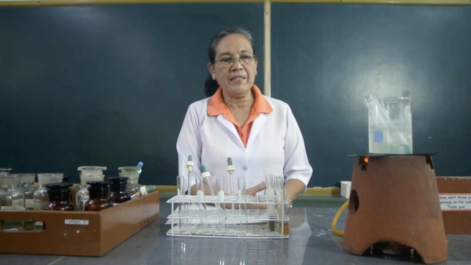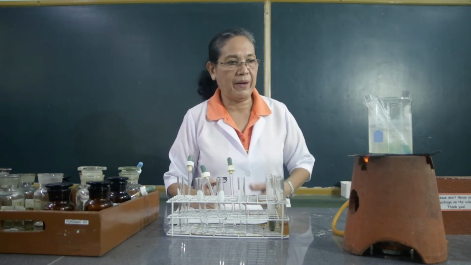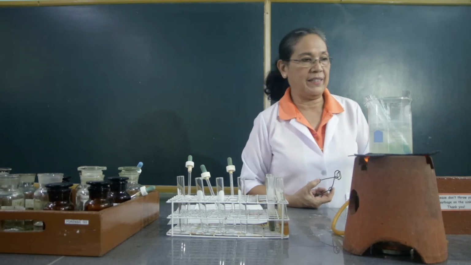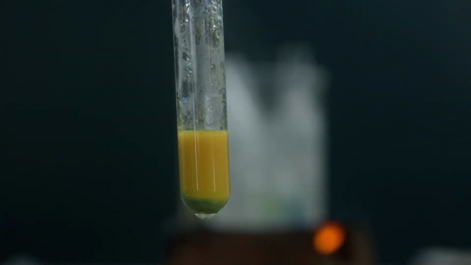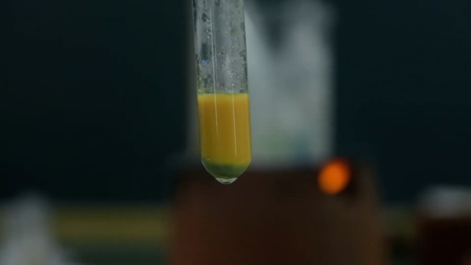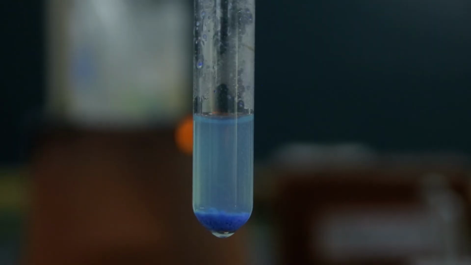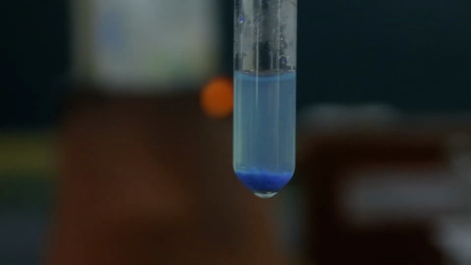15 minutes had passed, and then let us try to observe what happens to the carbohydrates when added with the Fehling's reagent and being heated. This is that of glucose. Observe what happens. This is the water with the Fehling's reagent, then heated.